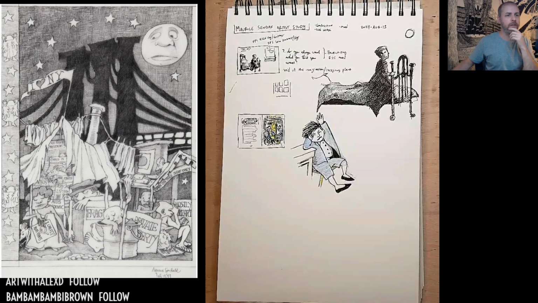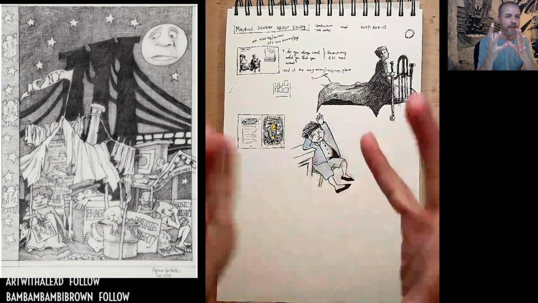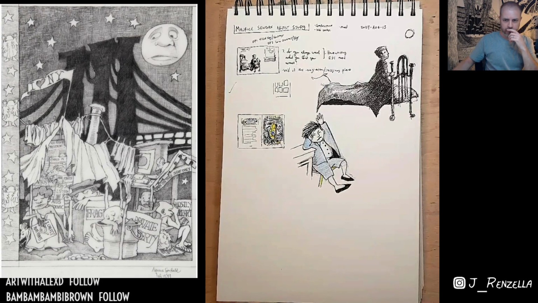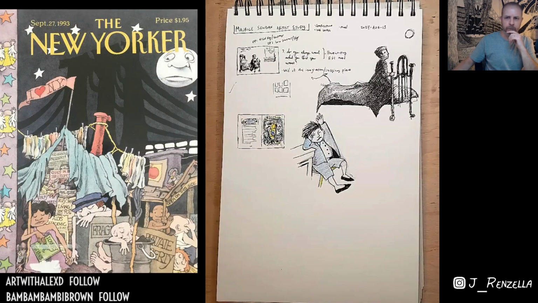His New Yorker cover. We have a personified moon. Looks like his personified moon is done with perspective, wrapping around. It's on a spherical form. So this one here on the screen was his study for the finished cover. And this is the finished cover.